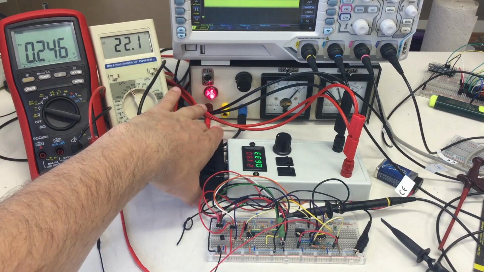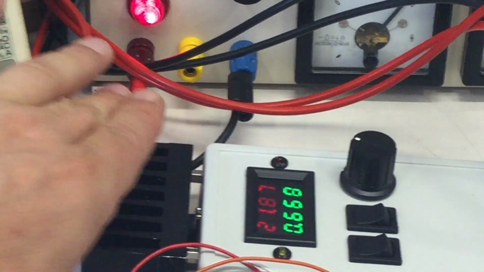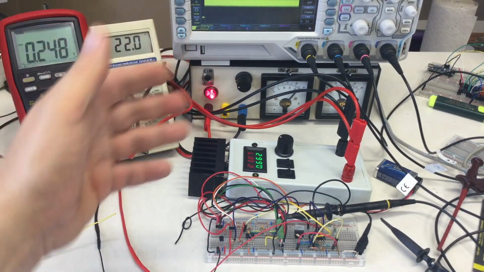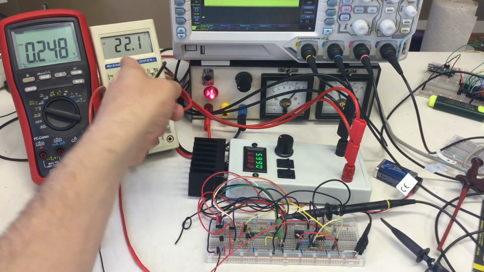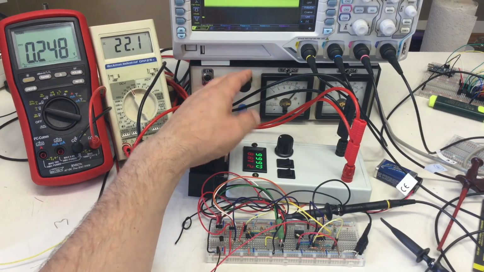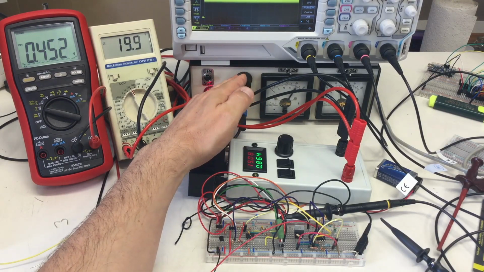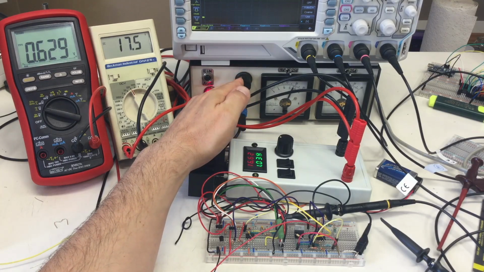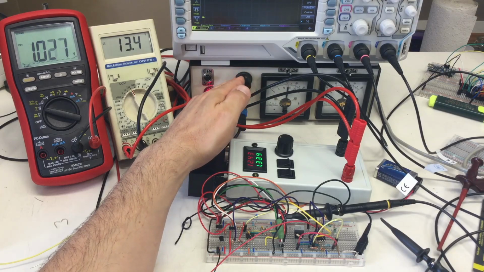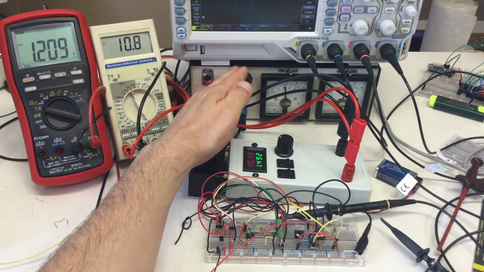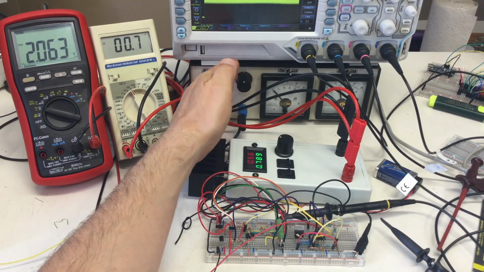I hope you can read it. It's stuck at 650. It should be at least 750, so something is not okay. But if I decrease the voltage now, my current should go up. And you can see it. Wonderful. So in principle it works.